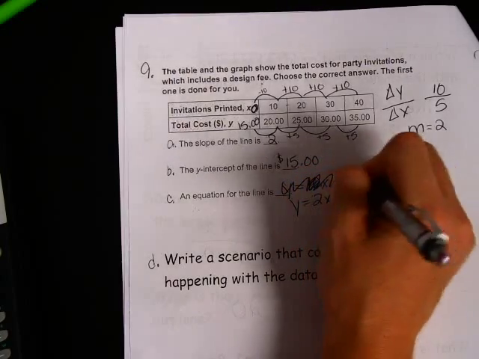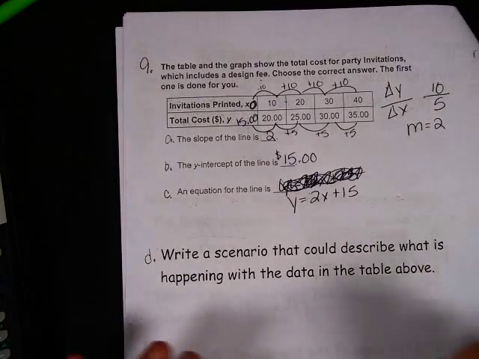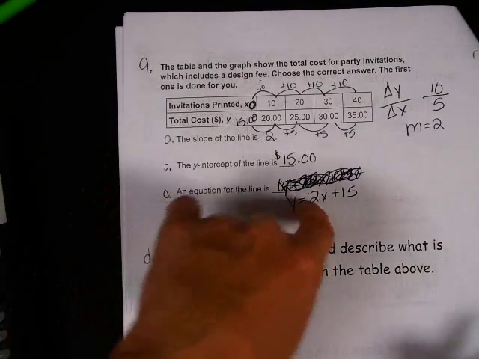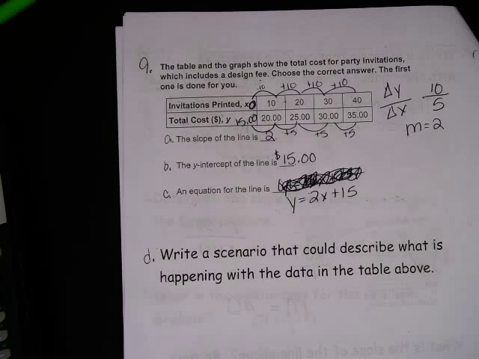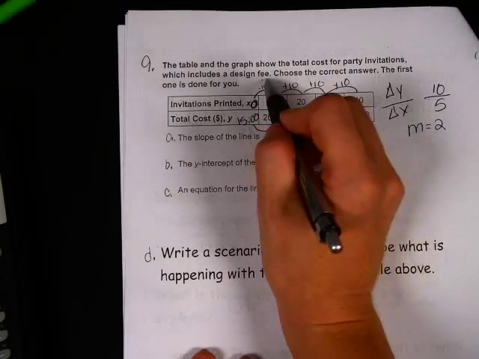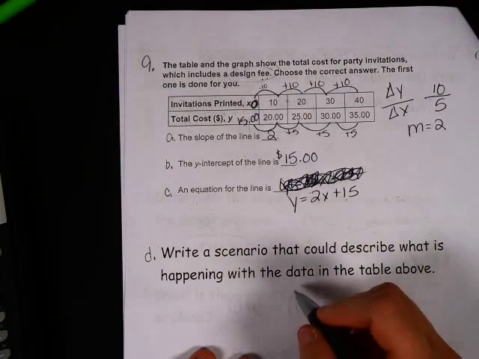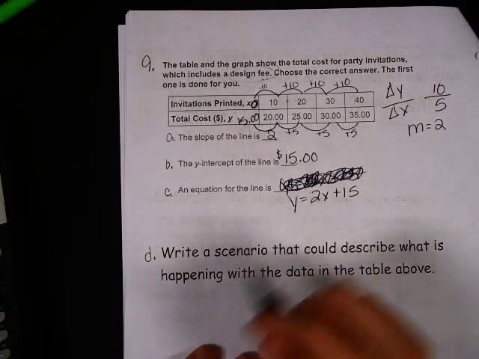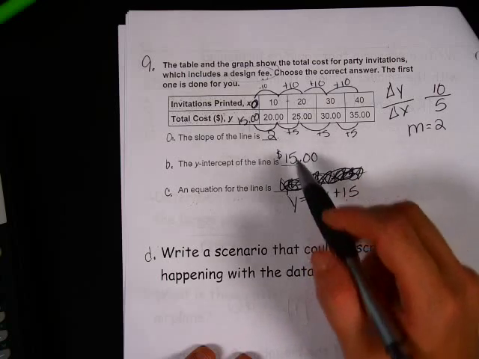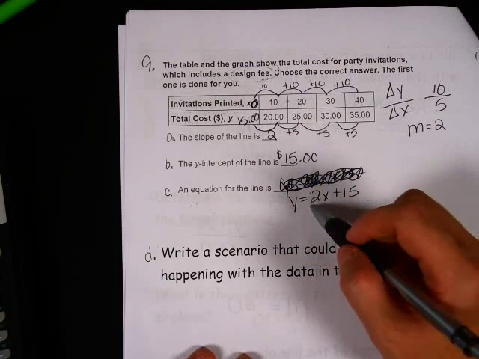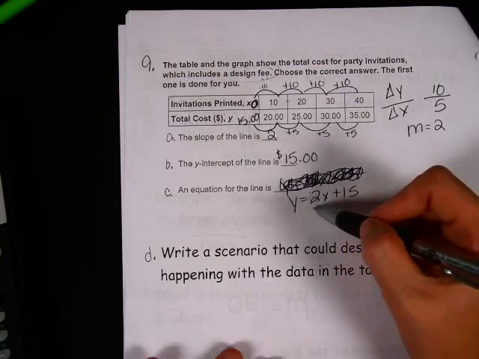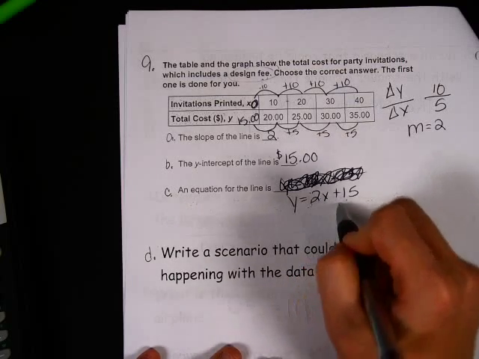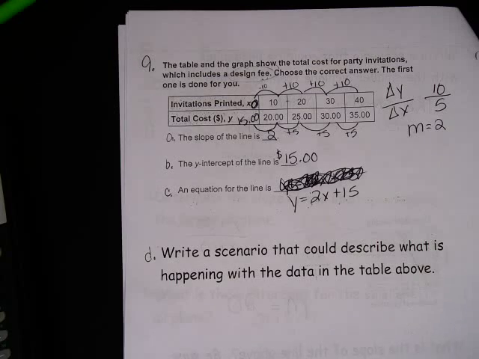Sorry if you're screaming at the screen or screaming at the computer. You're right. The slope goes in front of the x and it was 2. So what does this mean? This means that the design fee was $15 and for every invitation it's $2. So every invitation is $2 plus a $15 design fee. That's what that translates to in real terms.